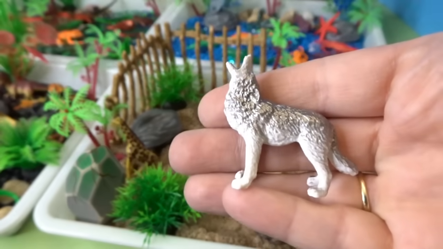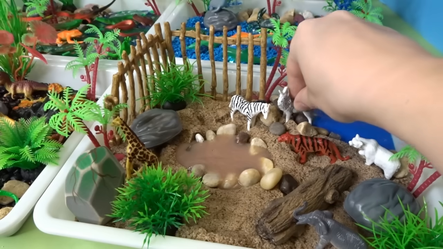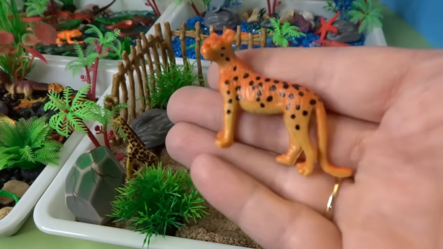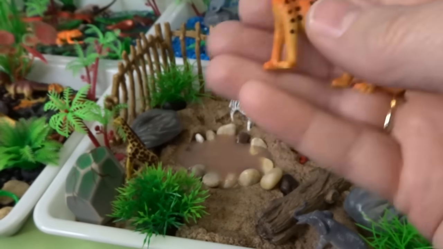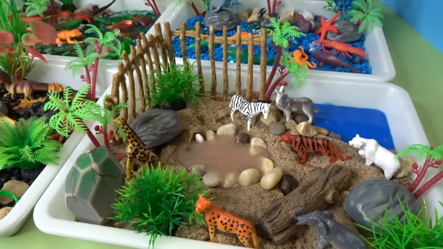We have a wolf howling. Put this wolf right back here. Here we have a cheetah with its spots. Cheetah are very fast animals. We'll put this one right here.